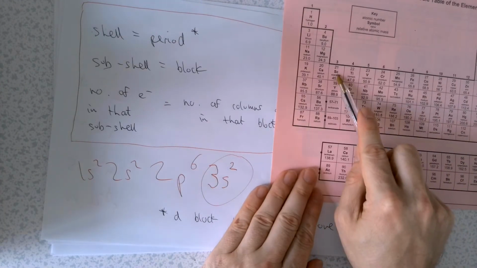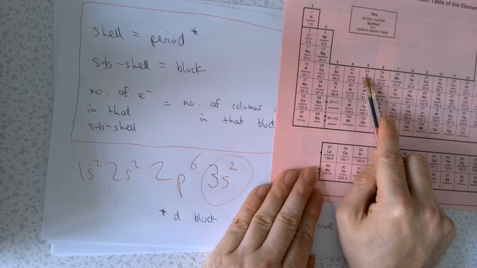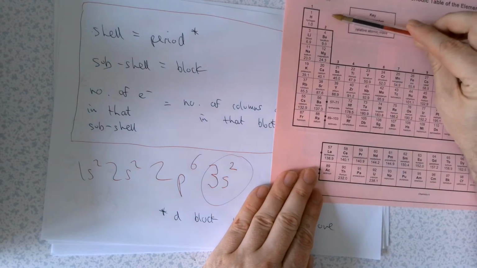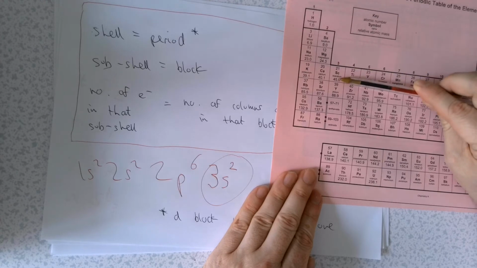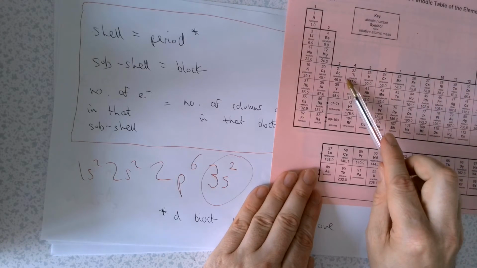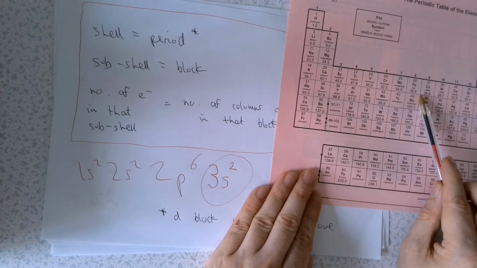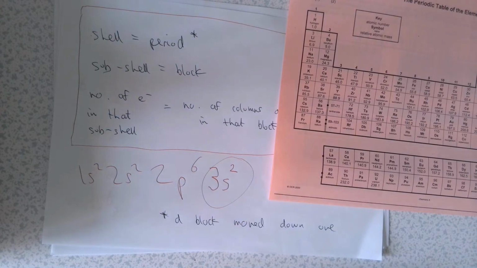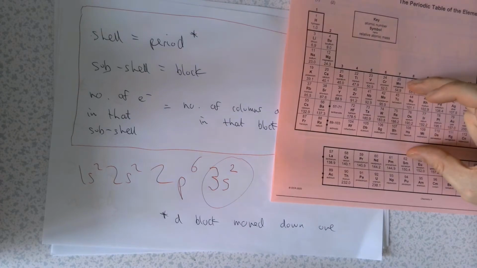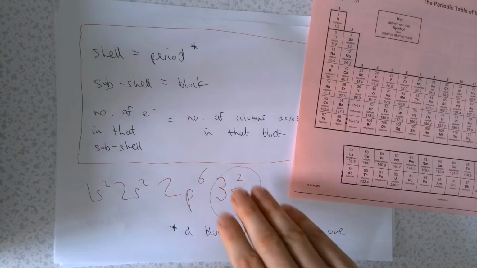So although scandium, titanium, vanadium, etc. are in period 1, 2, 3, 4, scandium, titanium, vanadium, etc's outermost electron is in shell 3, because the D block has been shifted down 1. So bearing that in mind, have a go at these two.